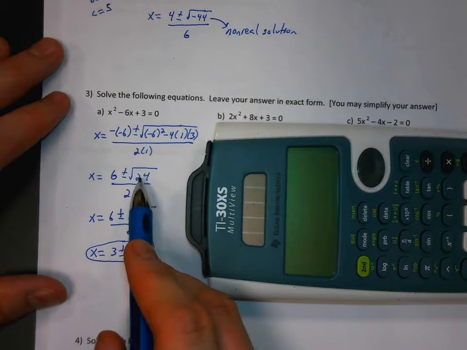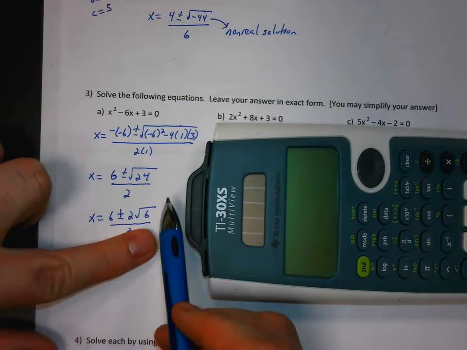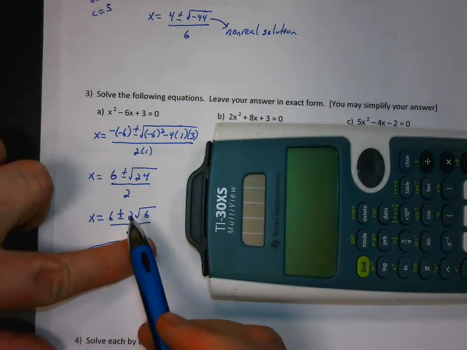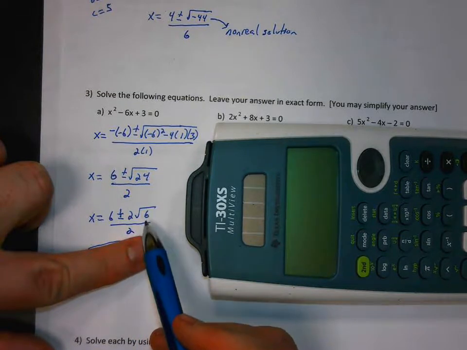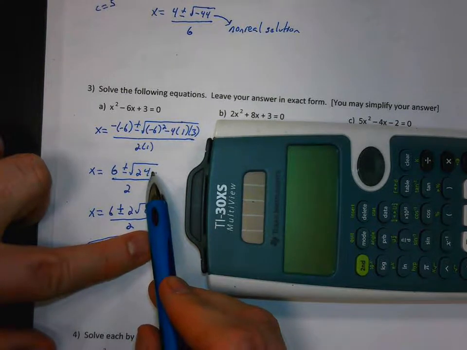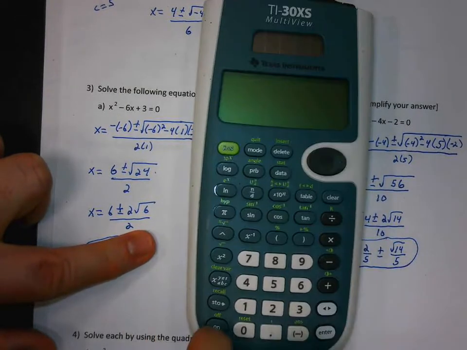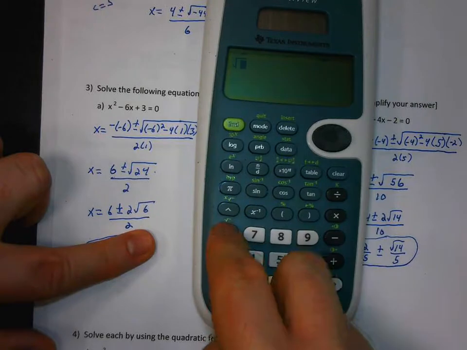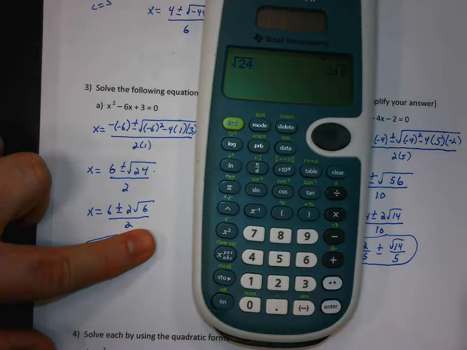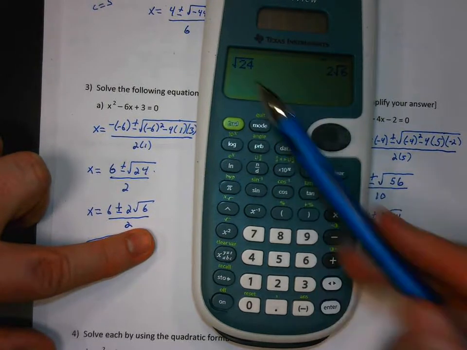Okay, here, we end up with a square root of 24. Now notice in that next step, we have x equals 6 plus or minus 2 square root of 6 over 2. So the only thing that changed from this step to this step was the square root of 24. We wrote in a simplified form of 2 square root of 6. And the way you can get that in your calculator here again is if you do square root 24 and press enter, it simplifies it to 2 square root of 6. Okay, they're actually the same. They're the same number, just written differently. Okay, 2 square root of 6 is a broken down or simplified form of square root of 24.